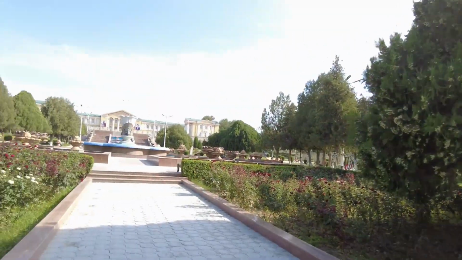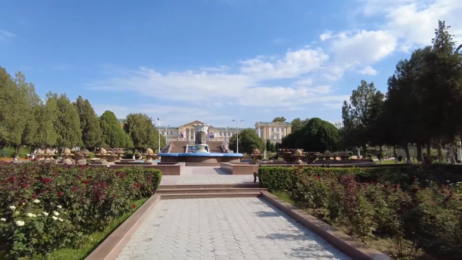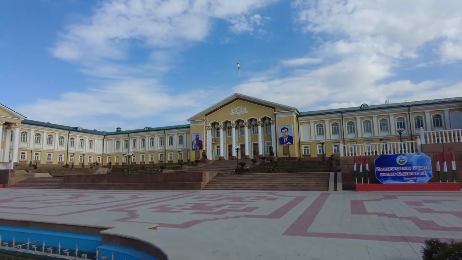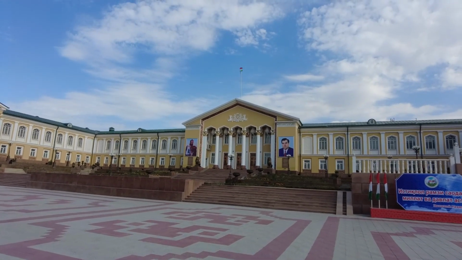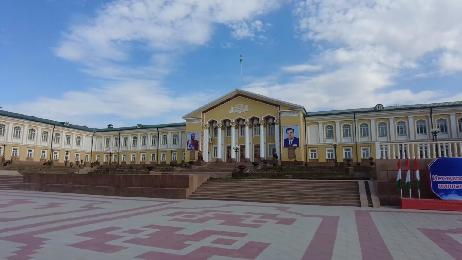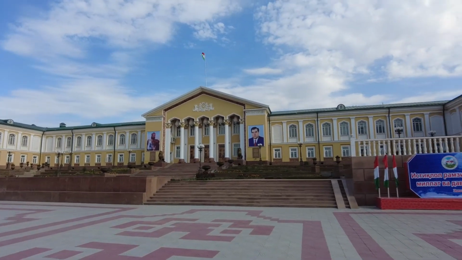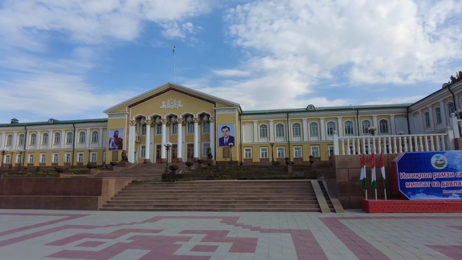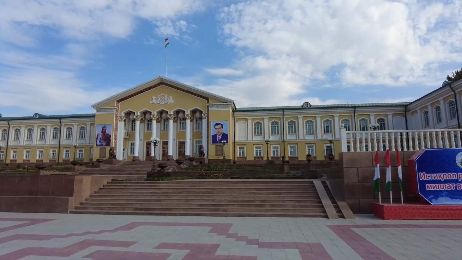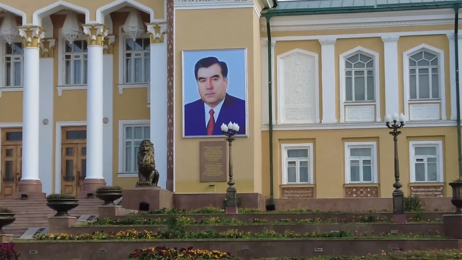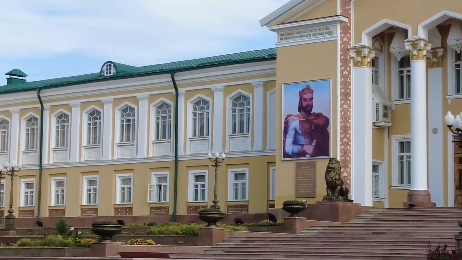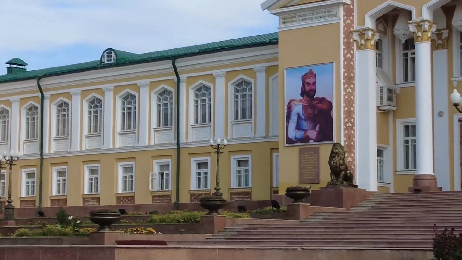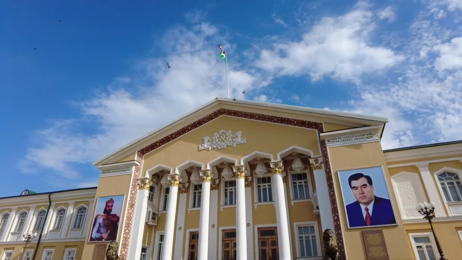right in front of the Arbob Palace. Let's go. The two beloved figures of Tajikistan: the left one is of course Ismail Somoni, and the one on the right is the president of Tajikistan. Let's take a closer look. Yes, that's the president, and that's Ismail Somoni. Let's get in.